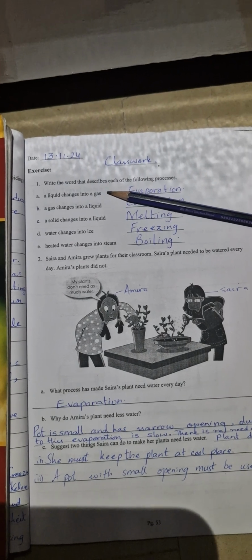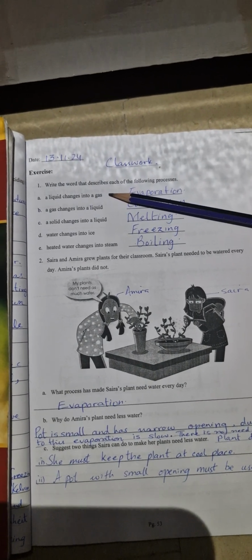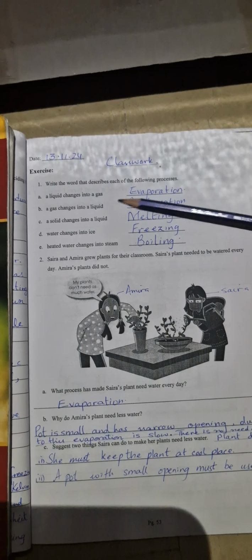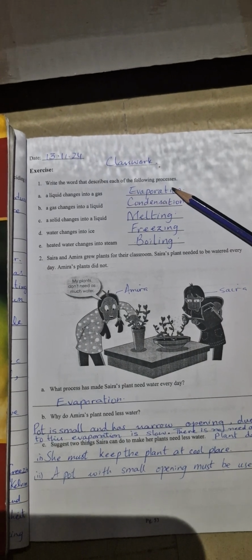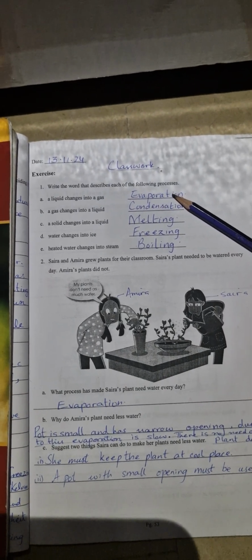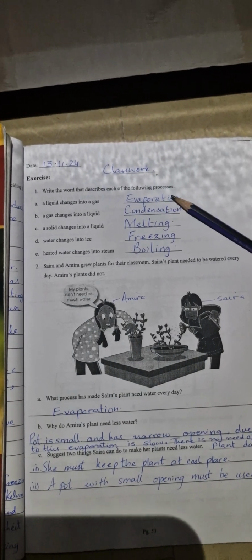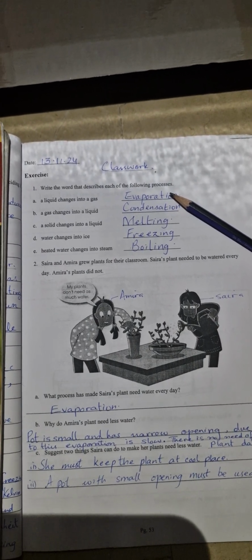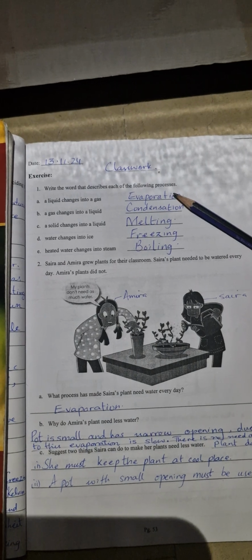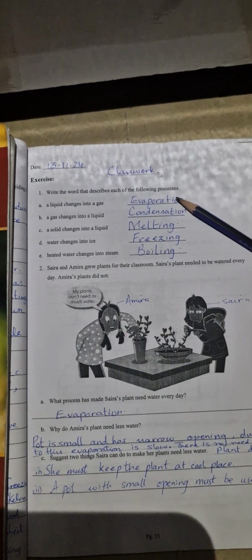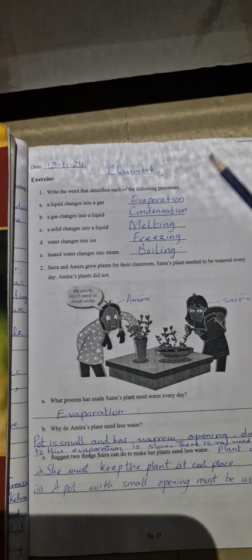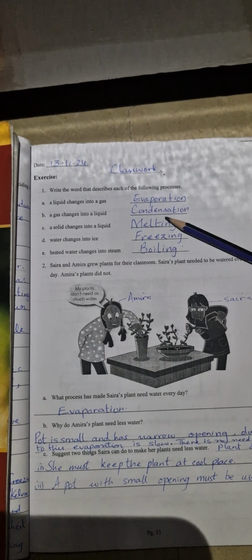So students, we have all studied that evaporation is one of the processes which change a liquid into gas. Except evaporation, it is boiling as well, through which a liquid turns into gas. So the answer of part A of question 1 is evaporation.